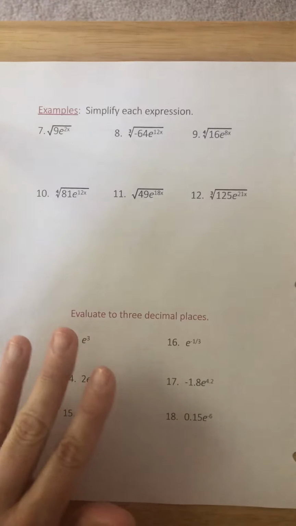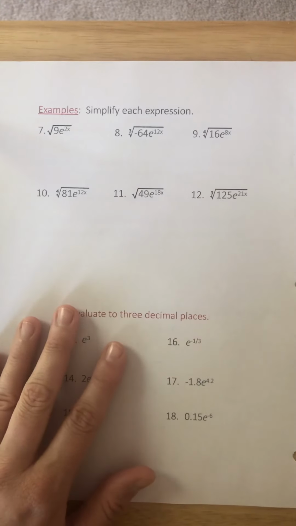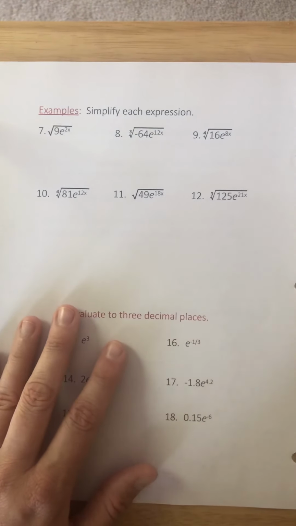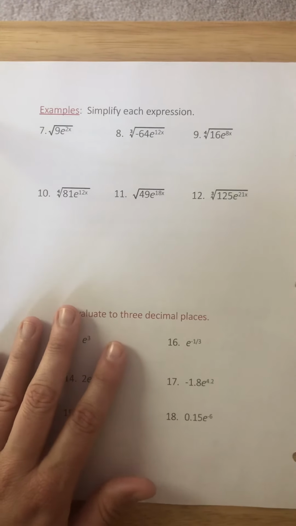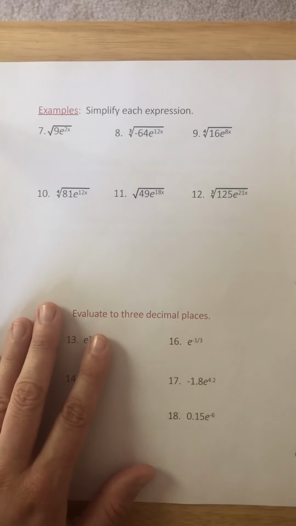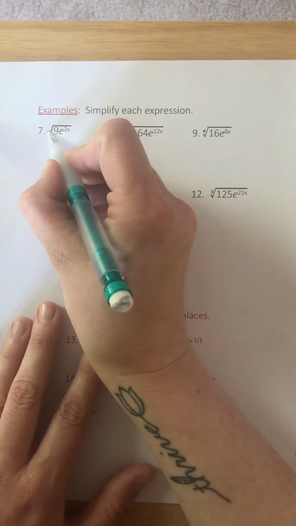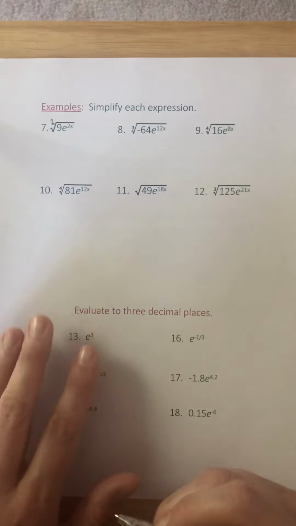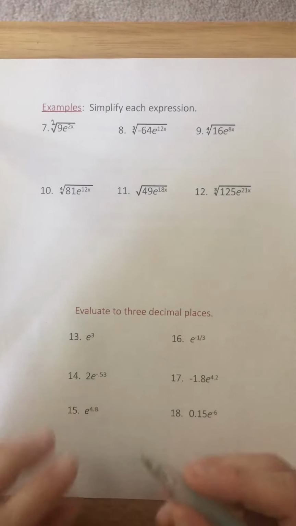All right, now we have some radicals. Remember with radicals, whatever number the index is tells you how many you need in a group in order to take things out. So let's look at number 7. There's no index written there. That means it's understood to be a 2. Remember, if an index isn't there, that means that it's a 2.